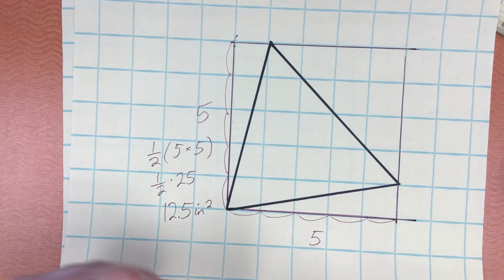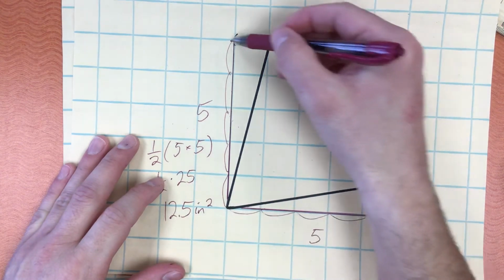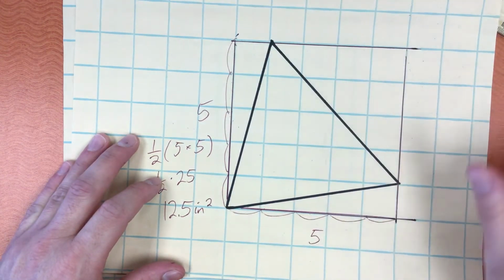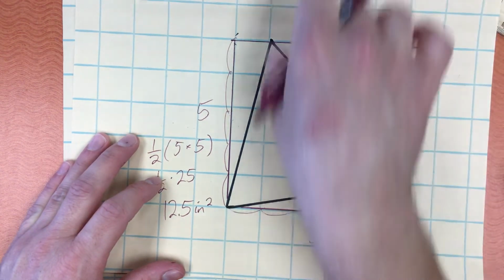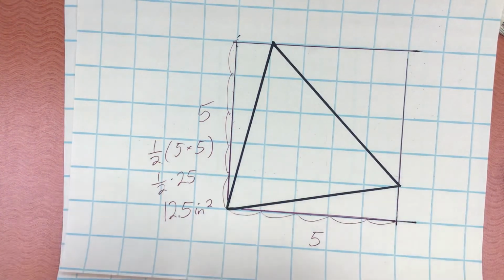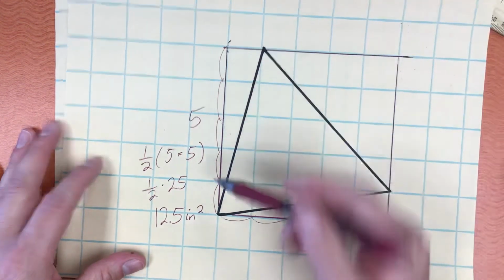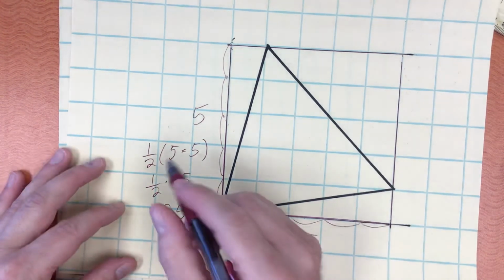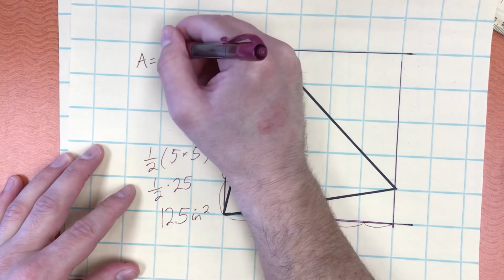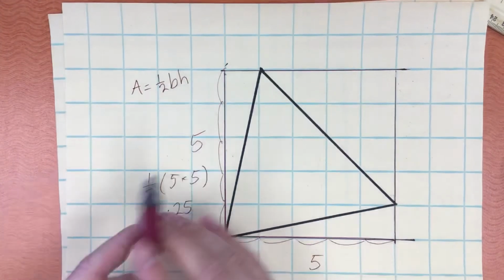I know it's kind of hard to see, but when you get better at this, you'll see that, well, this part is also a triangle, and we're basically just taking that out. That part could fit in here. This part could fit over there. It all fits together, and it actually ends up being the same. So as long as you can make your square around the triangle, it'll work. You just have to remember area of a triangle equals 1/2 of the base times the height.